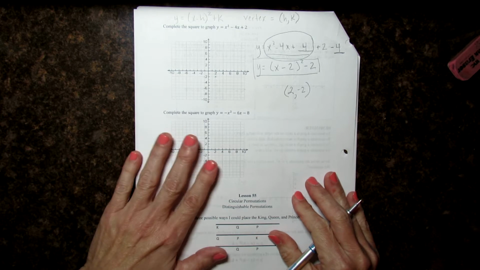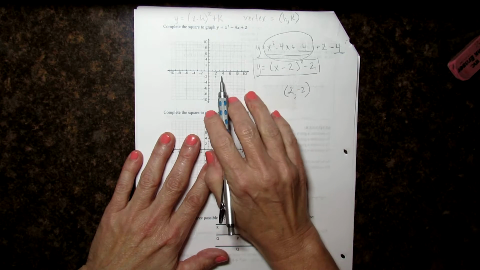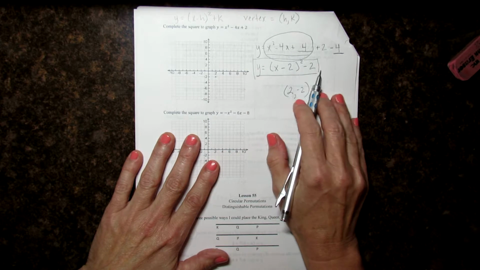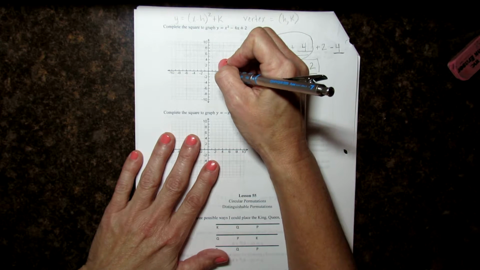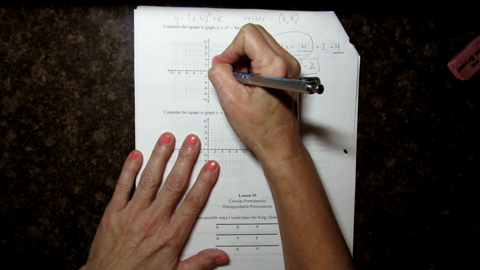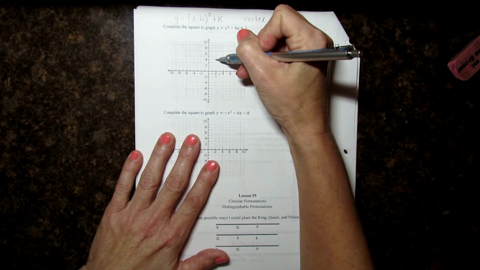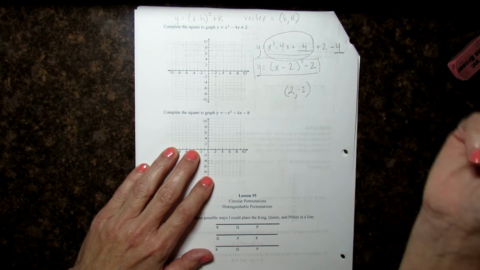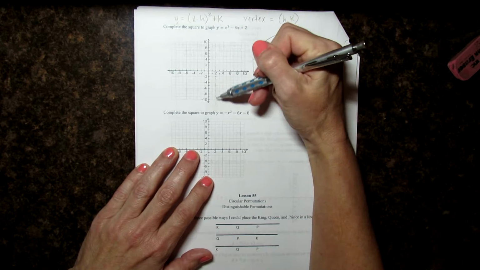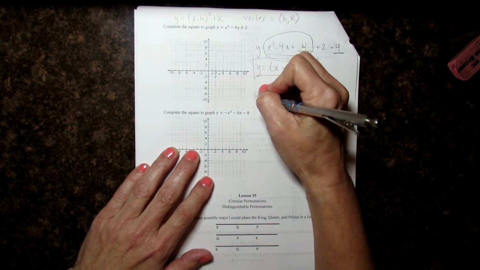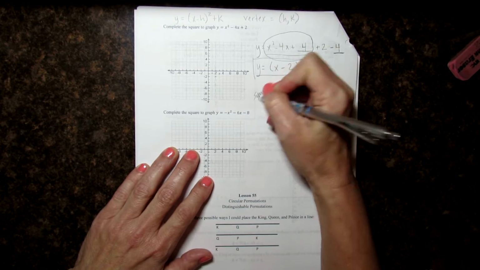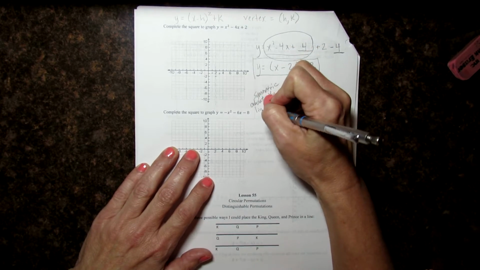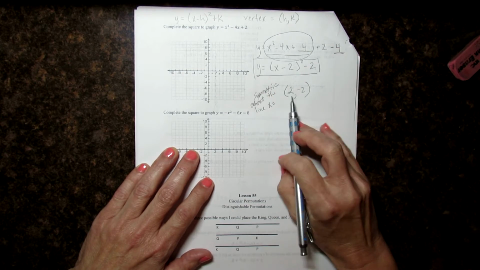And then I can just fill in some other points if I want to. I can put 3 in there. 3 minus 2 is going to be 1 squared. Minus 2 is negative 1, so (3, negative 1) is on it, and I know that it's symmetric. It's going to be symmetric about this line x equals h. So it's symmetric about the vertical line that goes through the vertex, which is x equals, in this case, 2.